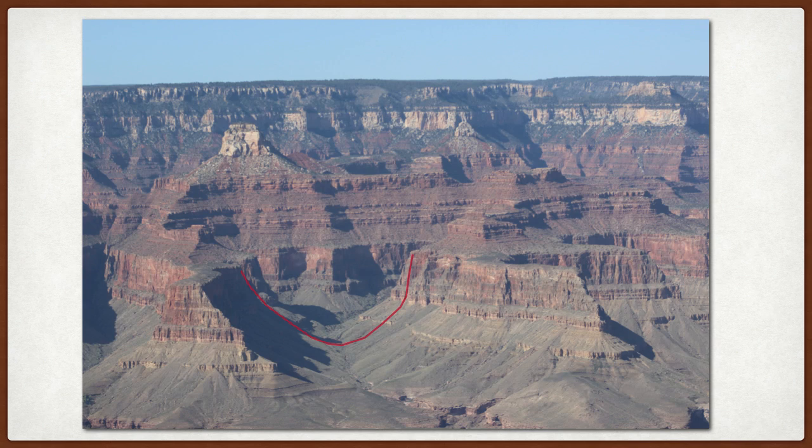Antecedent drainage, the river adjusts itself to the change in the landscape. So as the landscape changes, the river then cuts through that changing landscape. Whereas with superimposed drainage, the underlying layers were always there. They're old layers, they're deeper layers. But as the river then cuts through the overlying layers, it exposes the underlying layers. But when it cuts through those underlying layers, they do not influence the pattern. It simply places itself over the underlying layers.